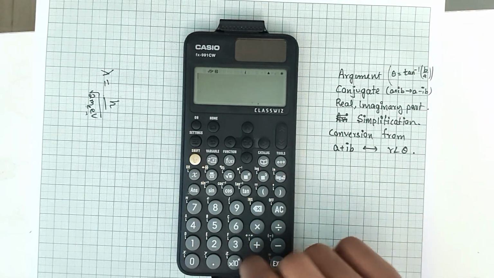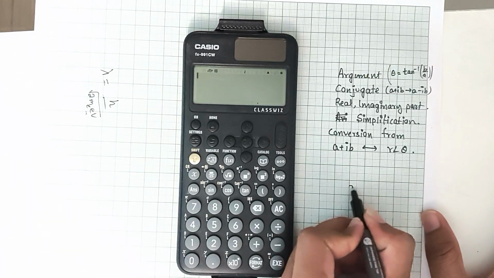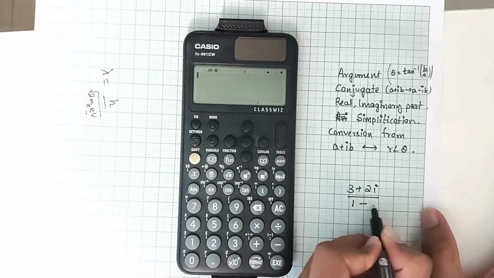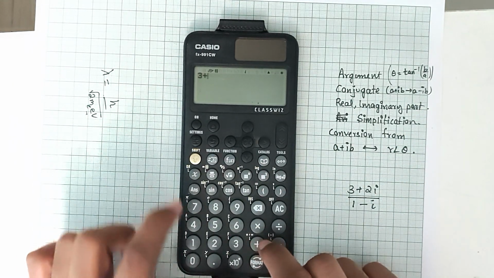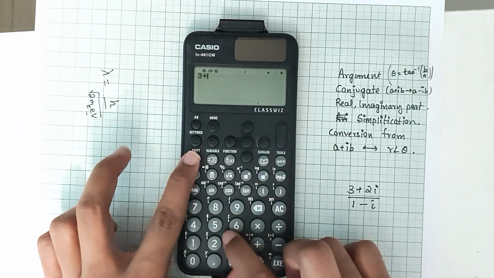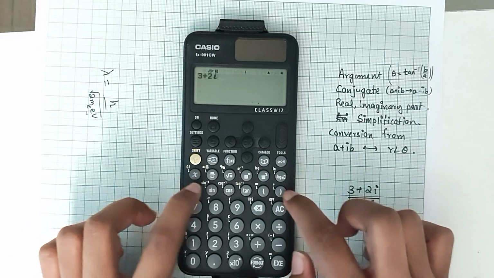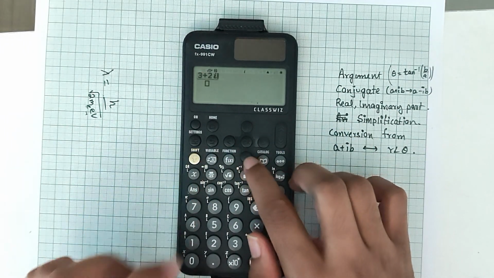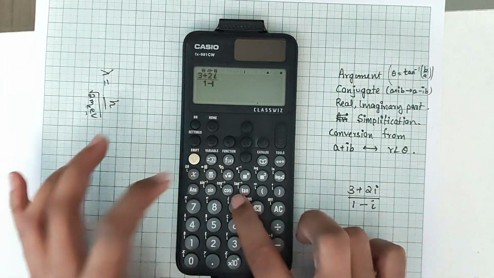And let's see how we can simplify some complex number operations. Say we have an equation of the type 3 plus 2i divided by 1 minus i. We can just type the entire equation as 3 plus 2i divided by 1 minus i.